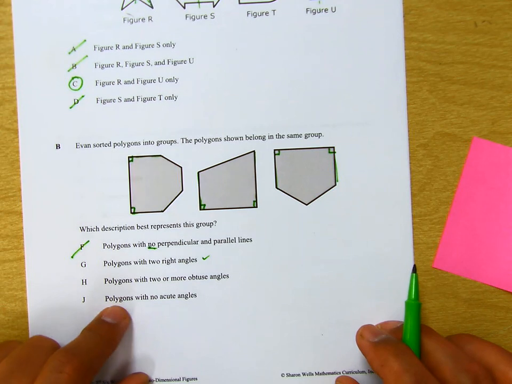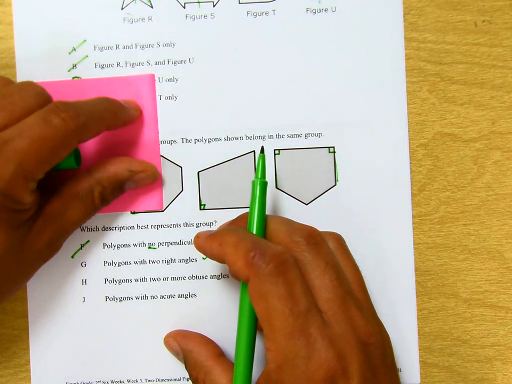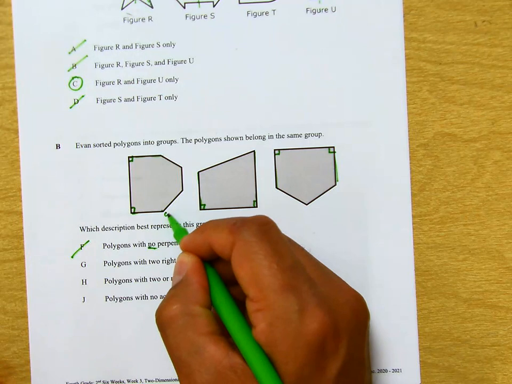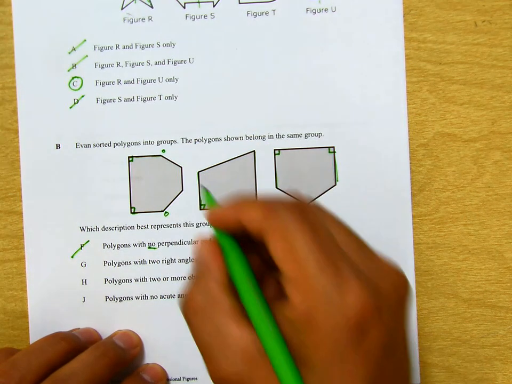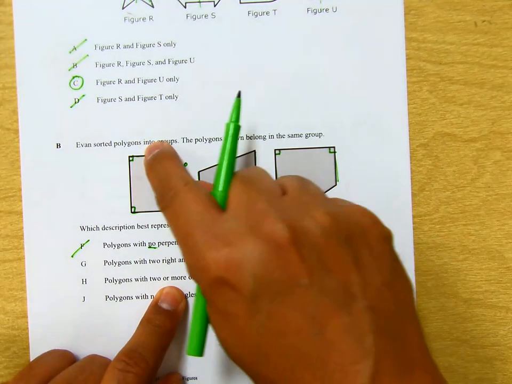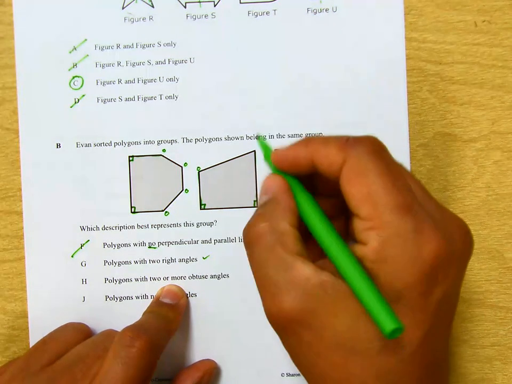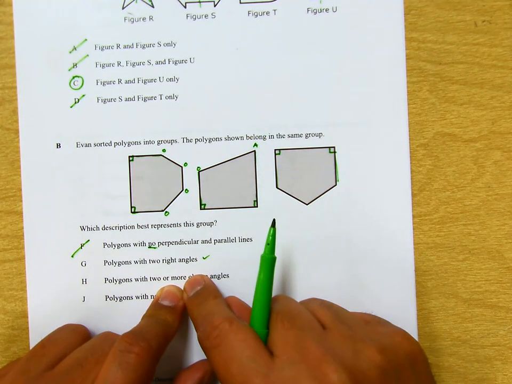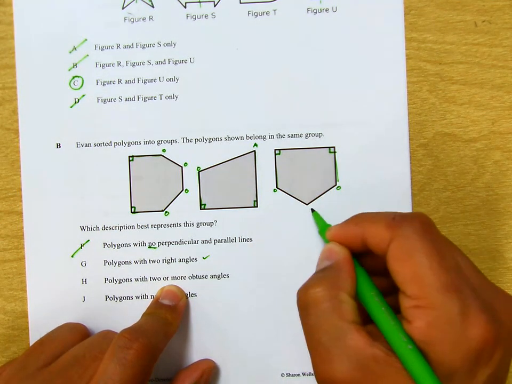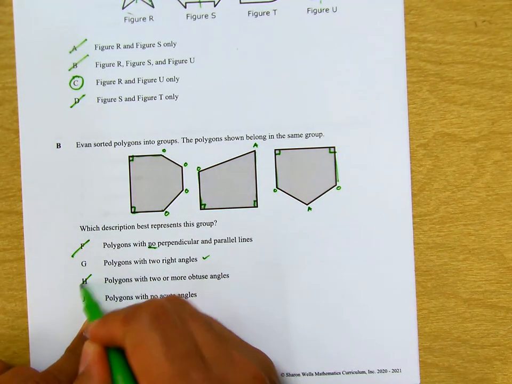Polygons with two or more obtuse angles. I know this is an obtuse angle because it's greater than 90 degrees. See, it follows that one and it goes beyond that. So this is obtuse. This is also an obtuse angle. There's another obtuse angle and another obtuse angle. So this one has 4, so that's 2 or more, so that one checks out here. Here we only have one obtuse angle. This one's actually acute. So this one does not have 2 or more obtuse angles. It can't be that one. This one has 2 obtuse angles and 1 acute angle. So this one does meet it, but not that one. So it can't be H.